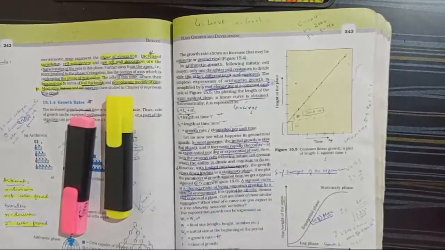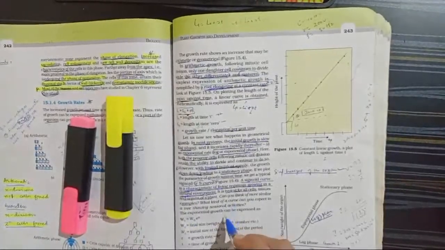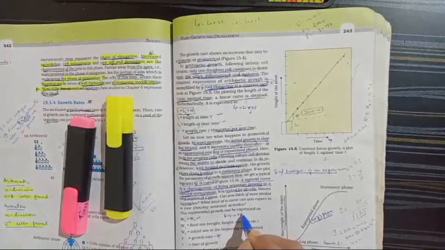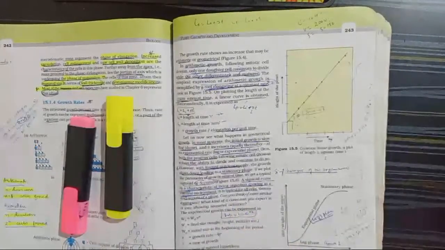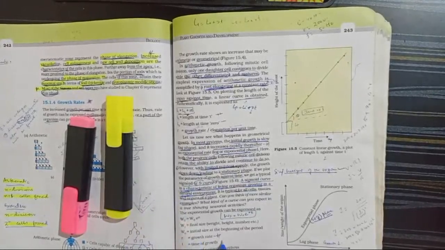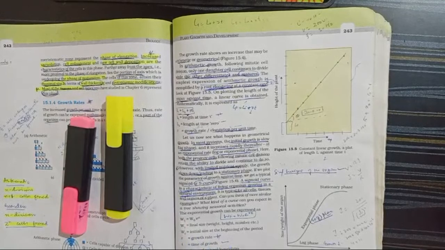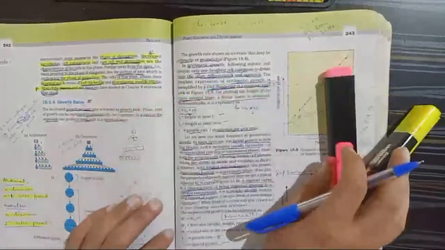We can write W1 is equal to W0 e raised to power rt, और हम कह सकते हैं इसको weight, final size. Final size is equal to initial size e raised to power rt. e raised to power rt is defined as exponential growth rate, और geometric growth को हम exponential growth rate भी कह सकते हैं. Here r is the relative growth rate. जो r है इसको हम growth rate नहीं कह सकते हैं, more appropriately, more accurately r is called as the relative growth rate.